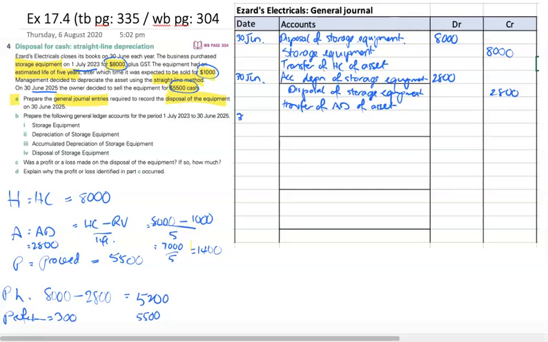I then move to also the 30th of June to record the proceeds. This is not where we're transferring, we're recognizing something has happened on the 30th of June. What happened? I received $5,500 of cash. So my asset cash goes up.